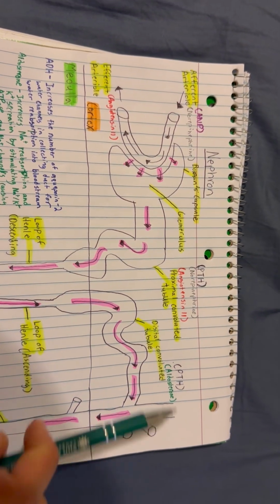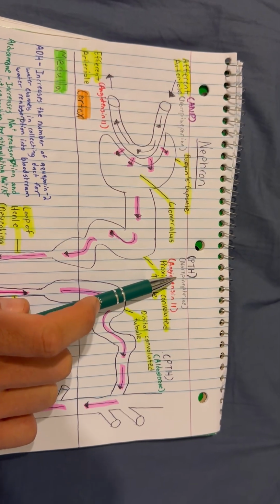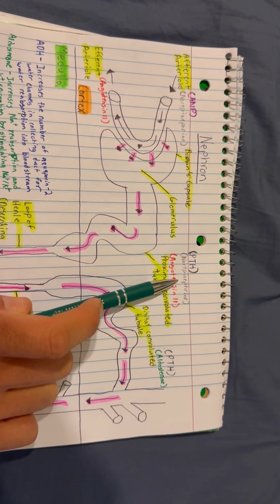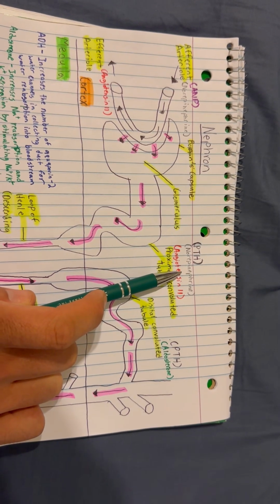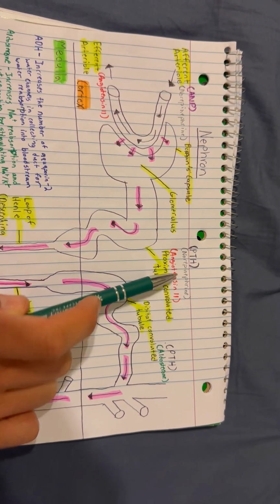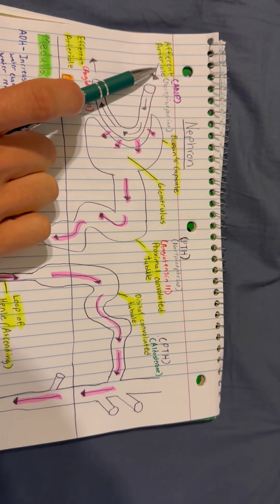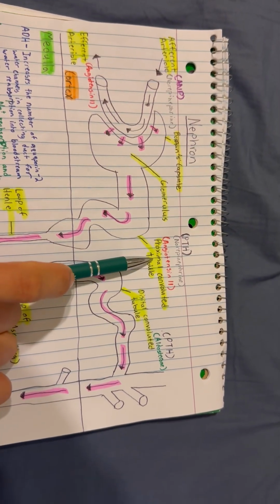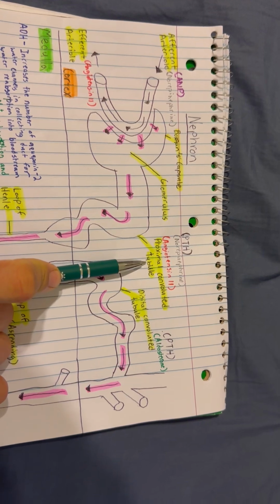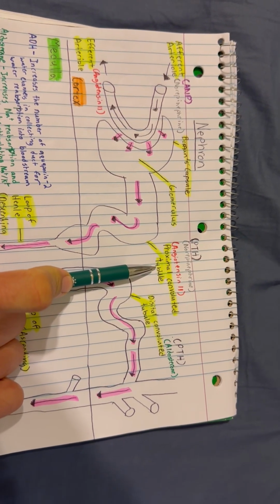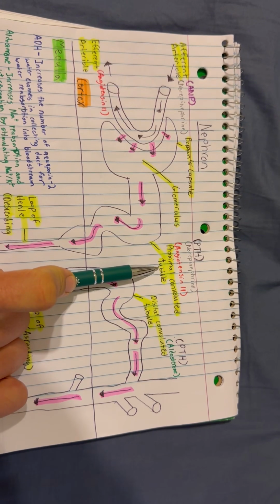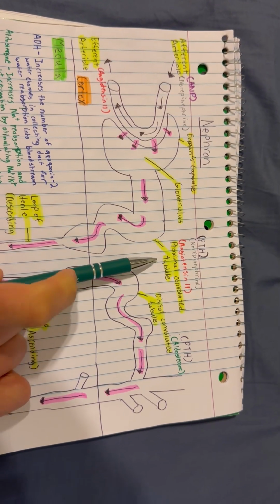Then we will now go on to the norepinephrine hormone, which is acting on the afferent arteriole, and it acts on the proximal convoluted tube. This constricts the arteriole, and it causes GFR to go down during stress.